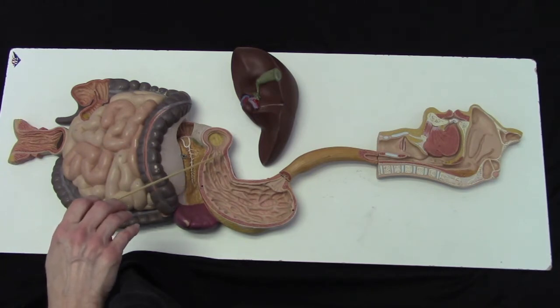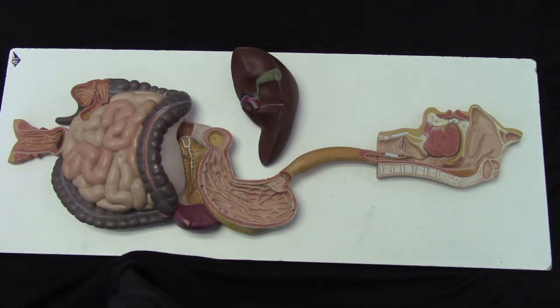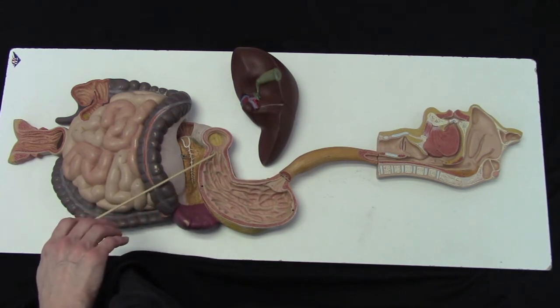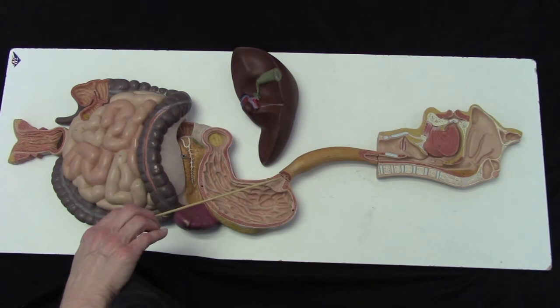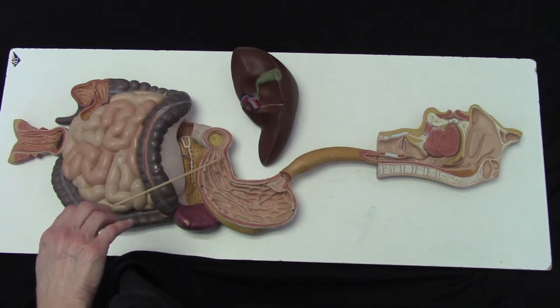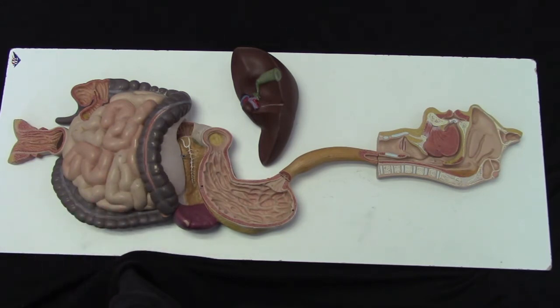The pyloric canal is going to be surrounded by this little piece of smooth muscle, again a circular piece, which is our pyloric sphincter. Normally, the lower esophageal sphincter and the pyloric sphincter are closed. When food comes down through the esophagus, the lower esophageal sphincter should relax and allow the food into the stomach. As the stomach fills up, this pyloric sphincter will relax and allow the food to move into the small intestine.